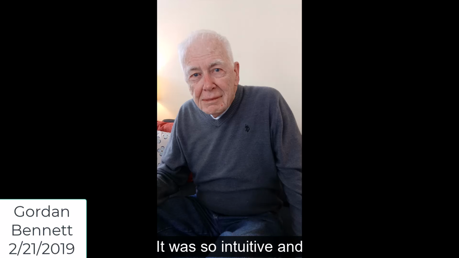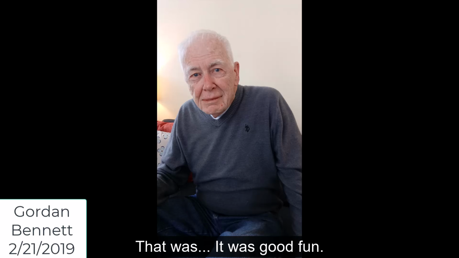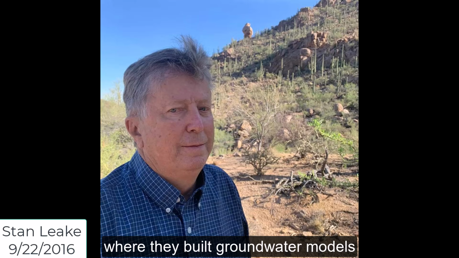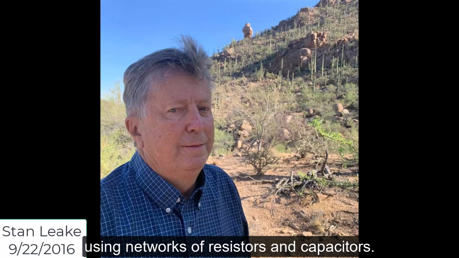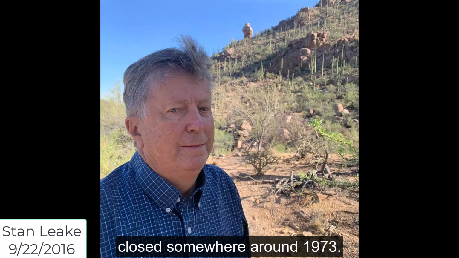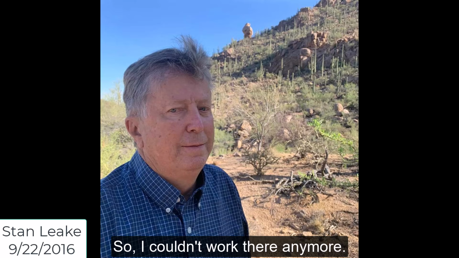And to see things going, to see your equipotentials and all that kind of stuff. It was good fun. The USGS had an analog computer lab in Phoenix where they built groundwater models using networks of resistors and capacitors. And as a student, I worked in that lab until it closed somewhere around 1973. Actually, it moved to Reston, Virginia in that year, so I couldn't work there anymore.